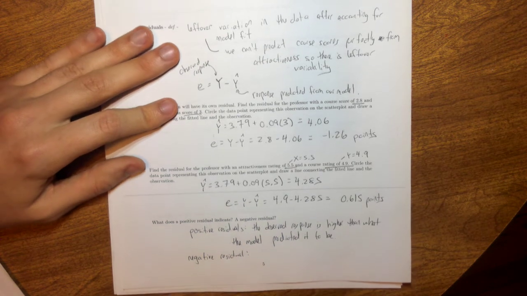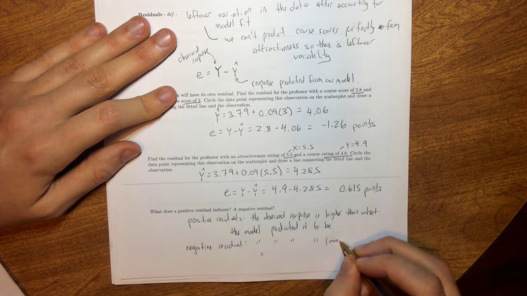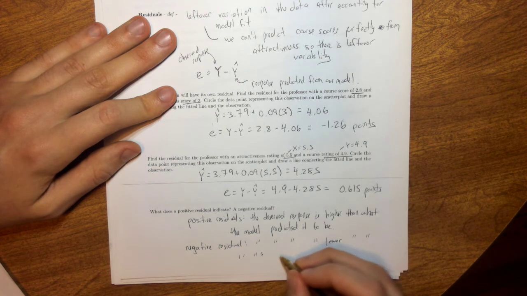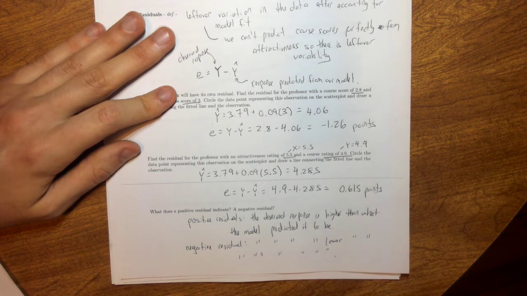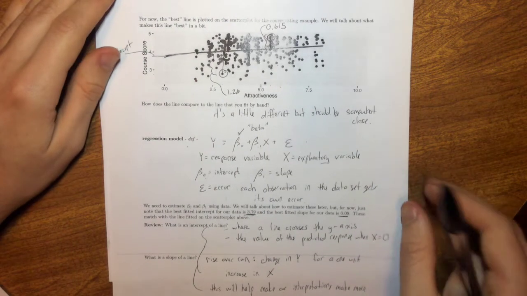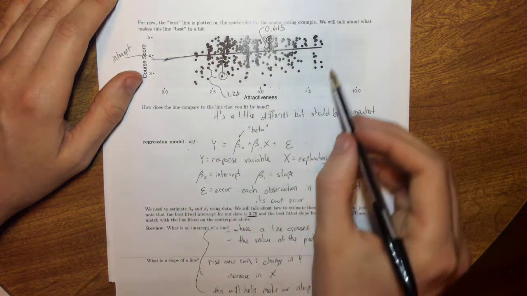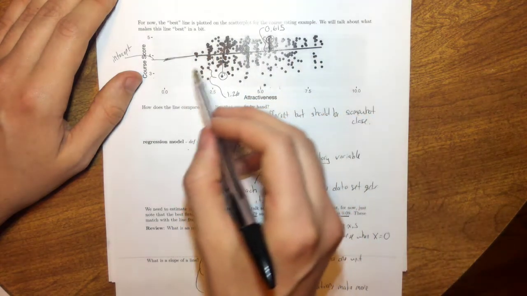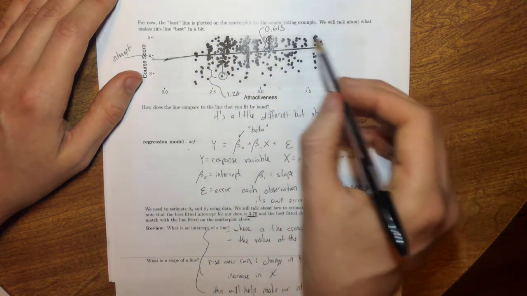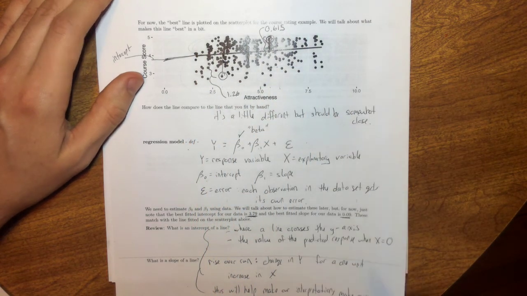A negative residual, as you might guess, means the observed response is lower than what the model predicted it to be. Just to drive that home, because a lot of us are visual, all these points that fall below the line that I'm circling right now are going to have negative residuals. All of these points that fall above the line are going to have positive residuals.